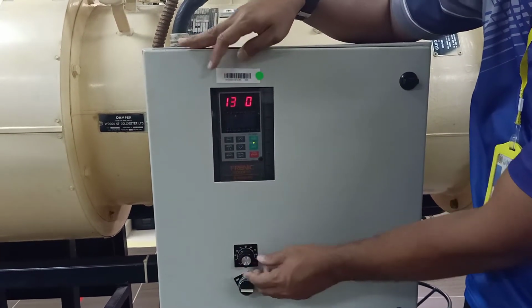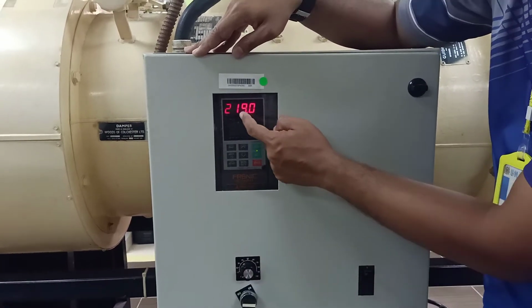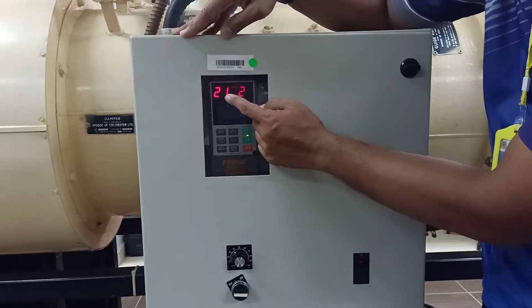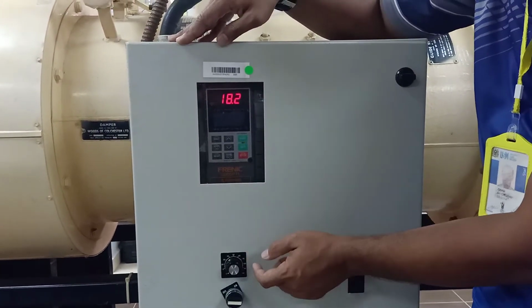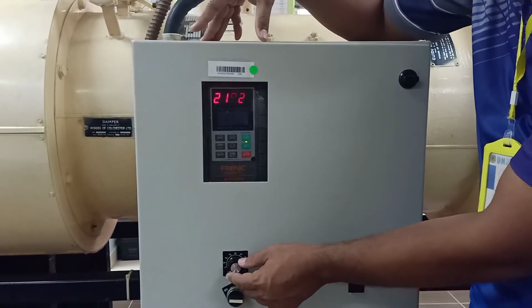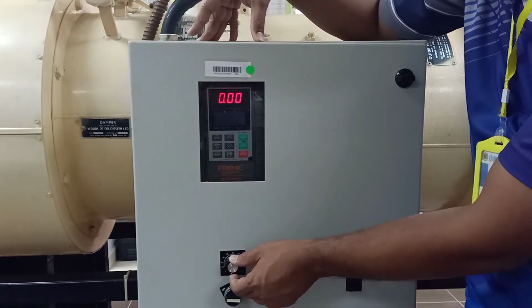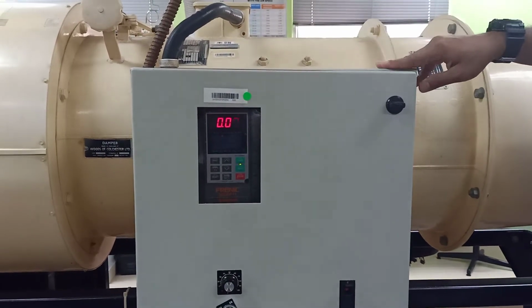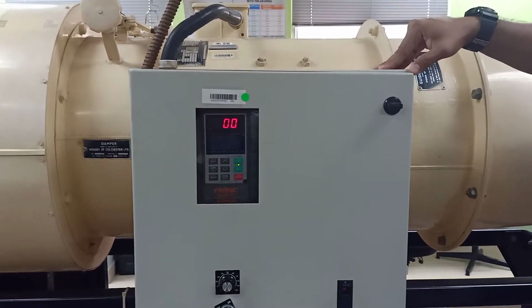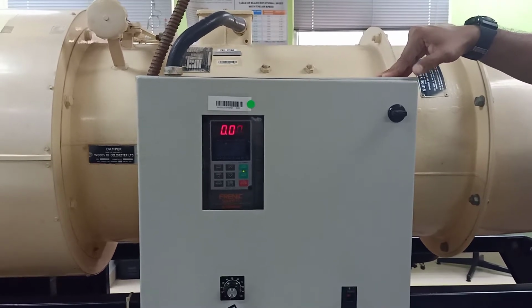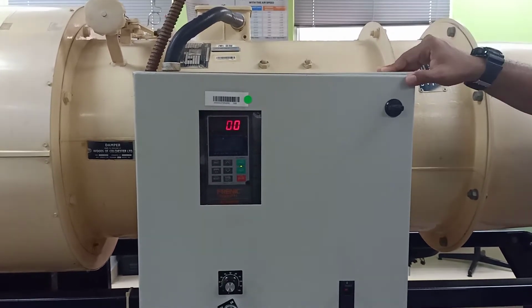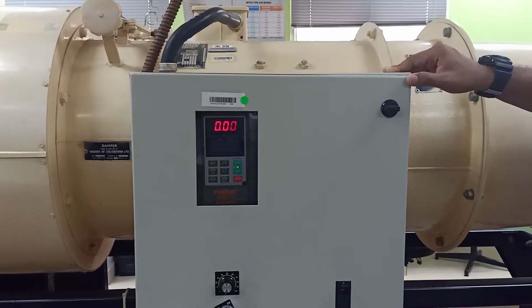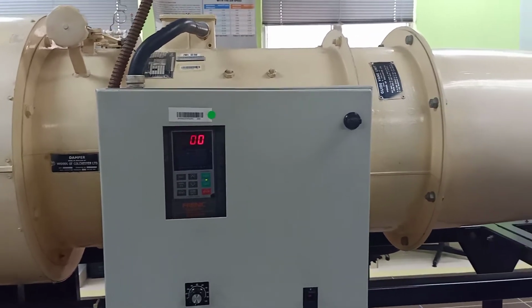If we turn this knob, the number will increase, so it will turn the motor. So this RPM motor will run. During its running, we will take the value of the data of the water in the manometer.